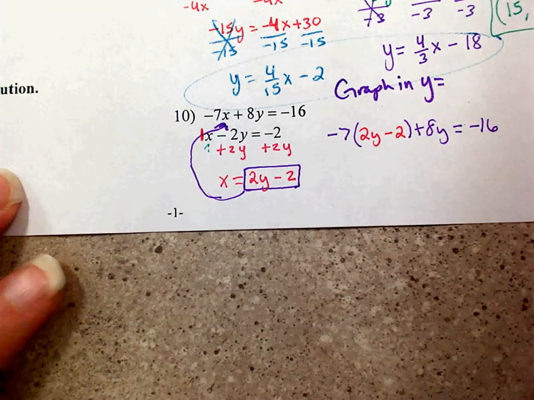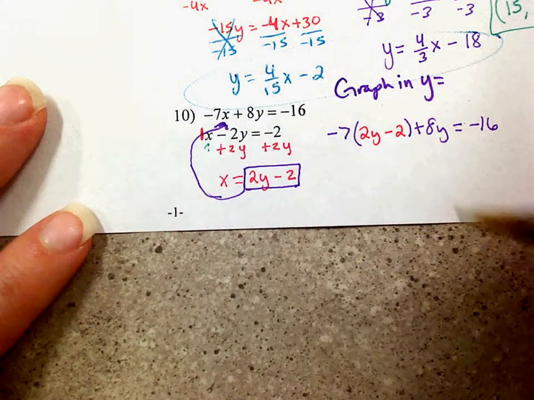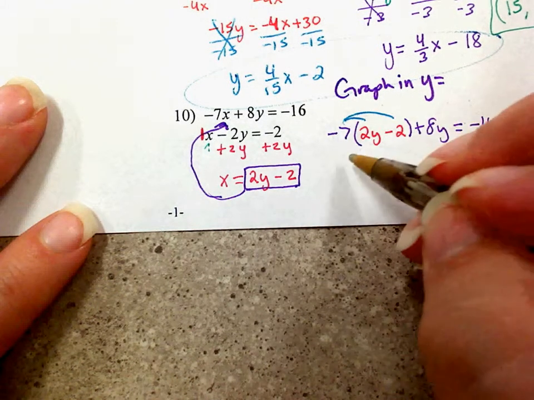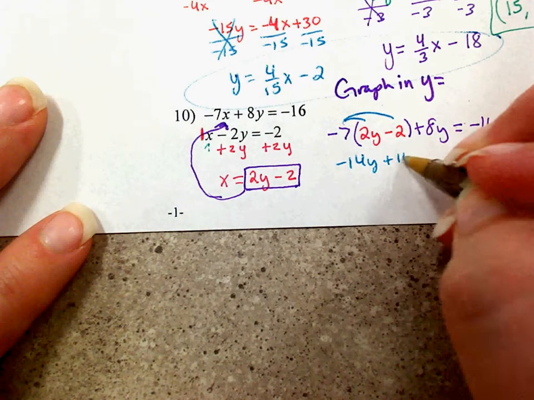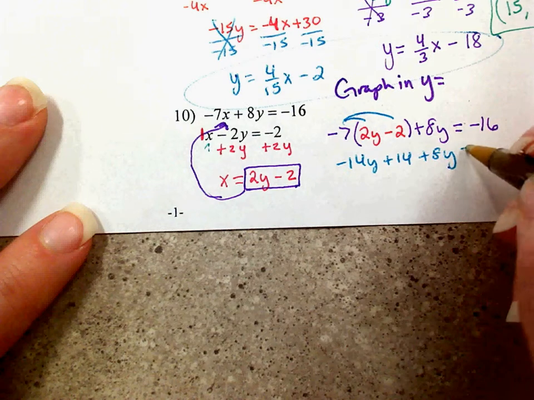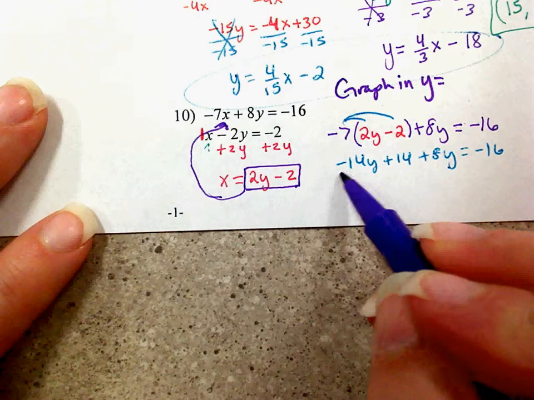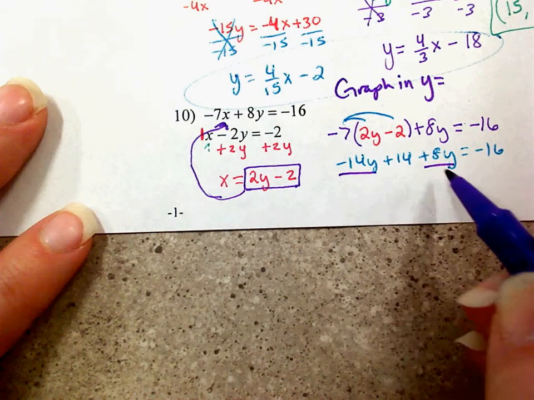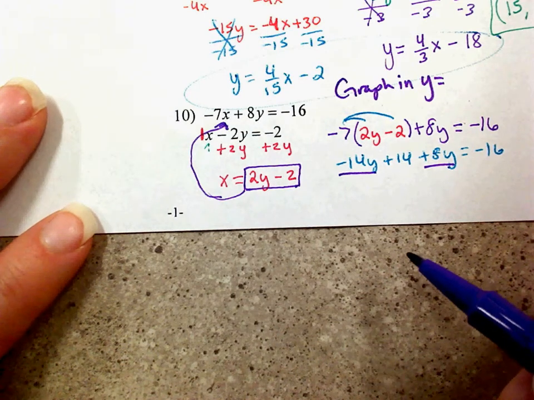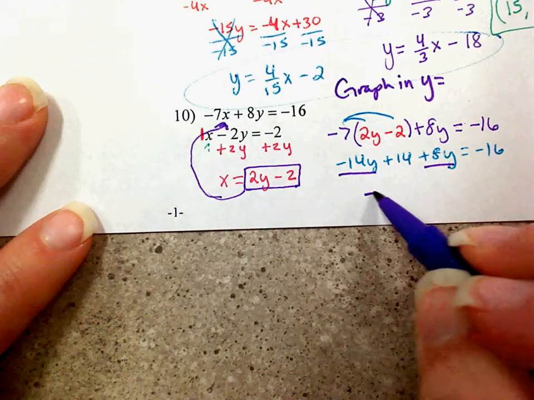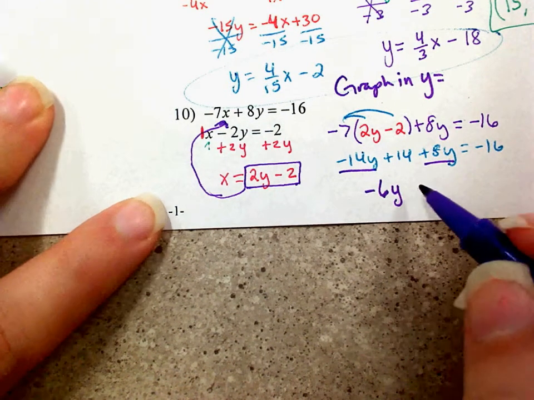What are you going to do with that negative 7? So negative 14y. What's a negative 7 times a negative 2? Positive 14 plus 8y equals a negative 16. Guys, since these are on the same side of the equation, do I have to subtract 8 or add 14y to get it over here? No, you just combine them. What is a negative 14 and a positive 8? Caitlin's saying it's a negative 6. Y'all okay with that? So I've got a negative 6y plus 14 equals a negative 16.